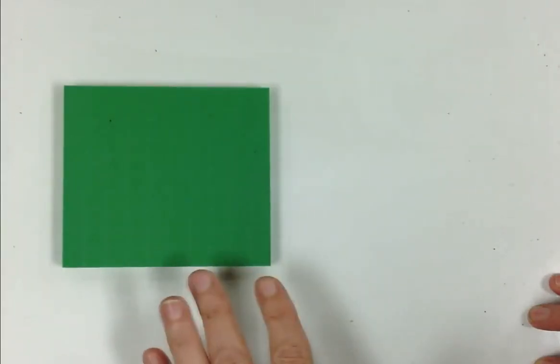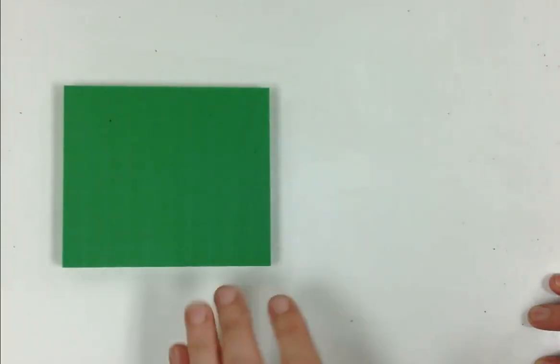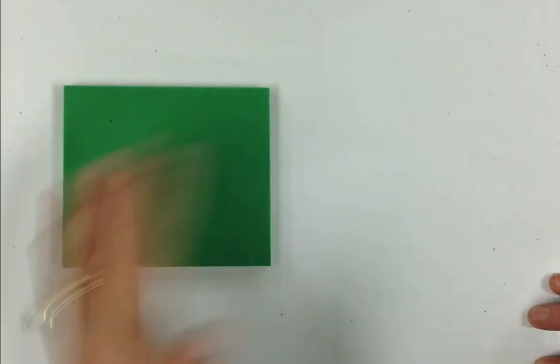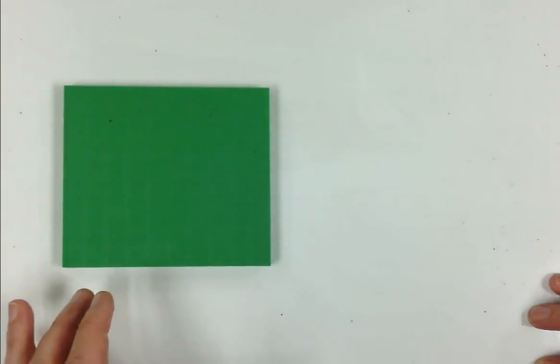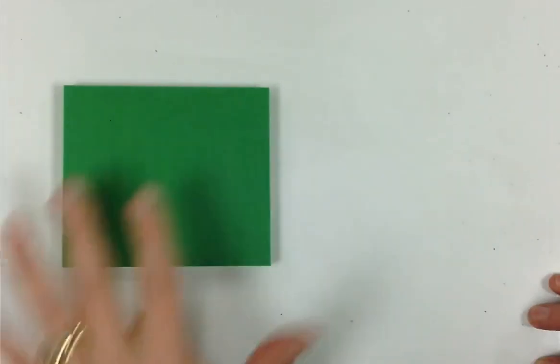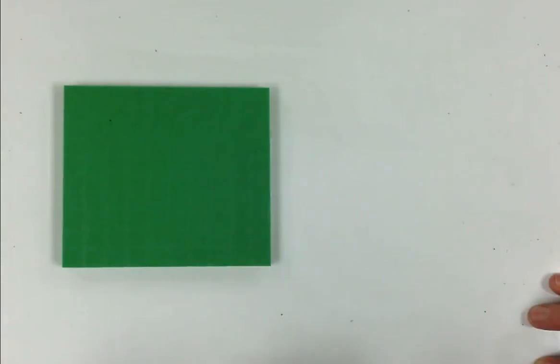And we want to make sure that they understand that if I cut this or I took a bite of it, for example, would I still have some of my whole? And I think all the kids would agree, I don't have one whole, but I have part of a whole.